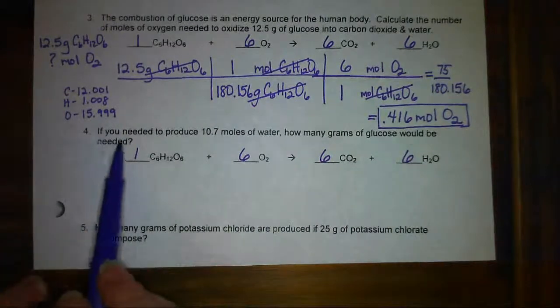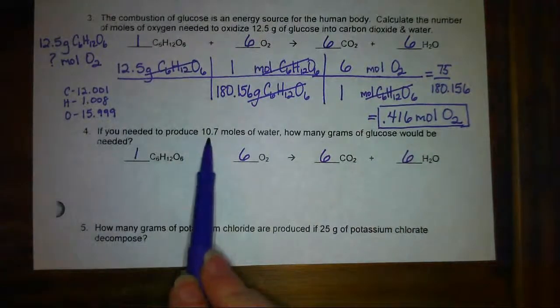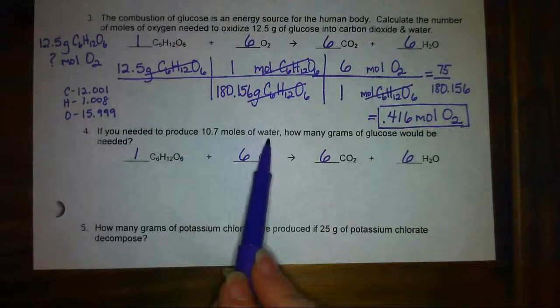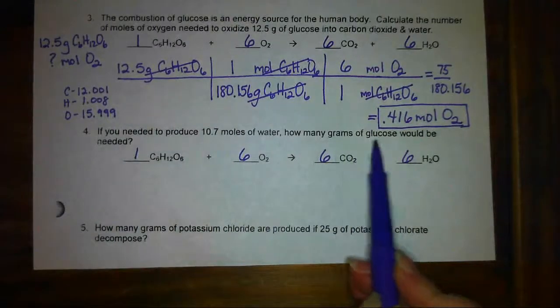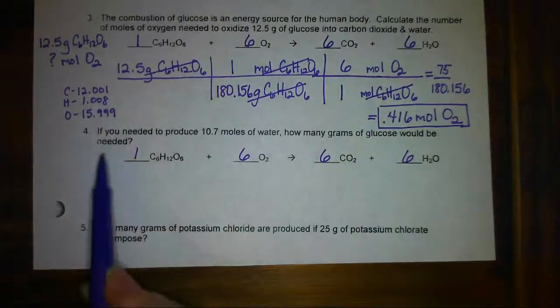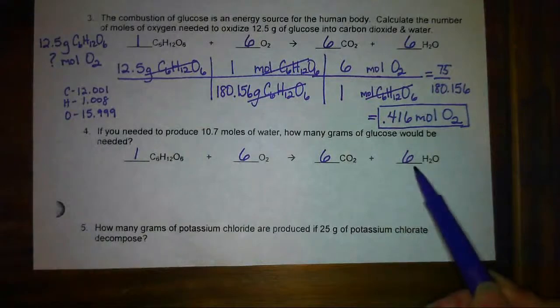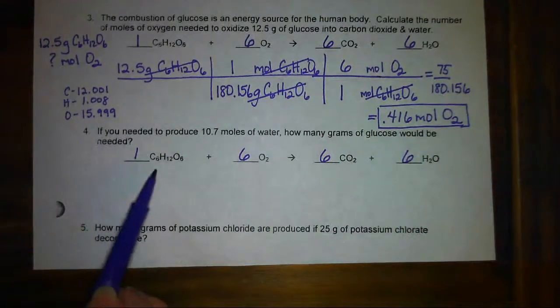Okay, now to read the new question. If you needed to produce 10.7 moles of water, how many grams of glucose would be needed? In other words, I need to produce 10.7 moles of water, and I'm trying to figure out how many grams of glucose I need to start with in order to make that much product.